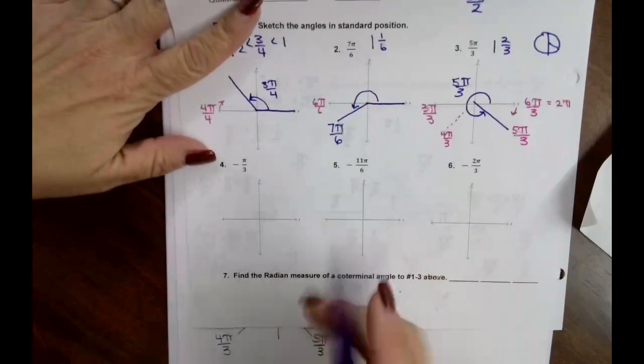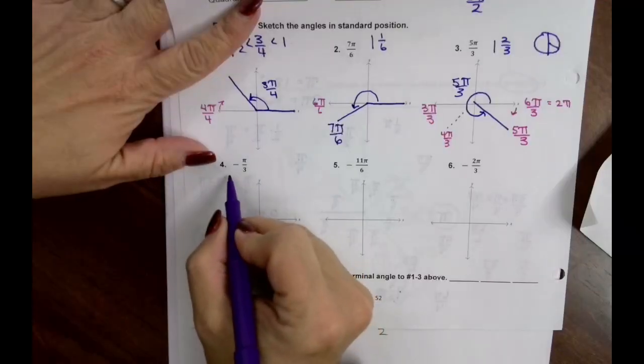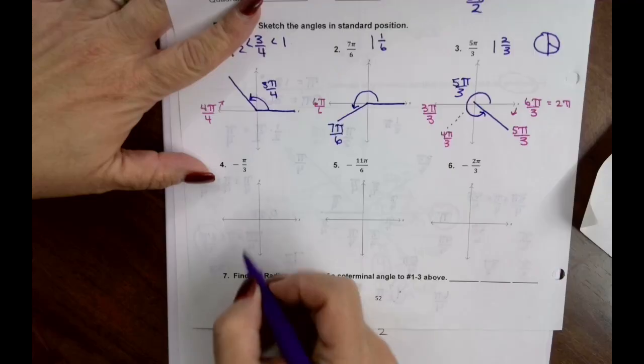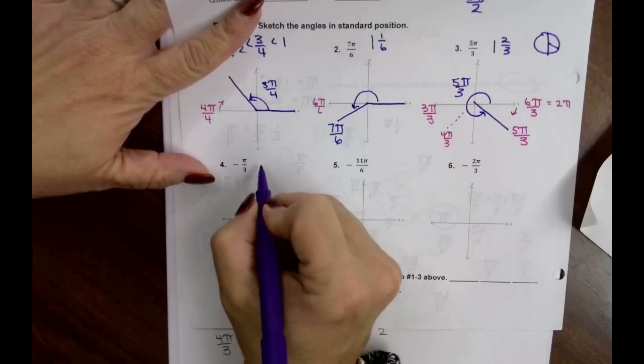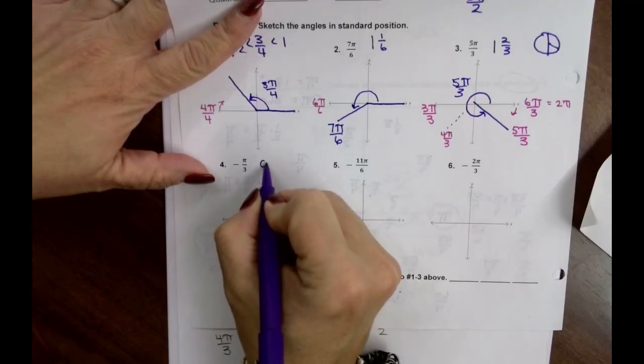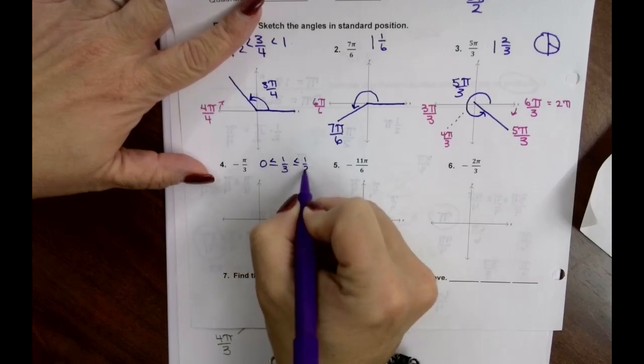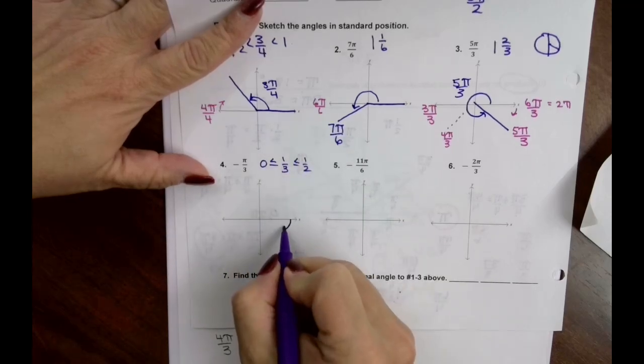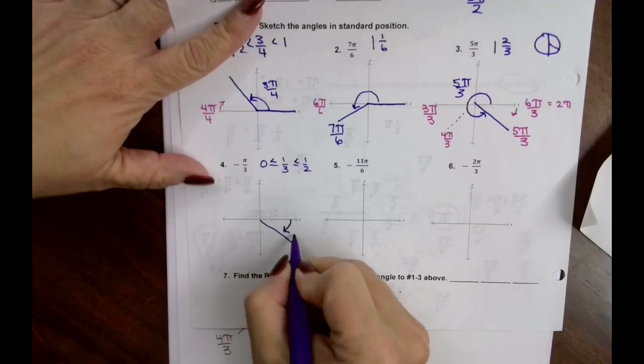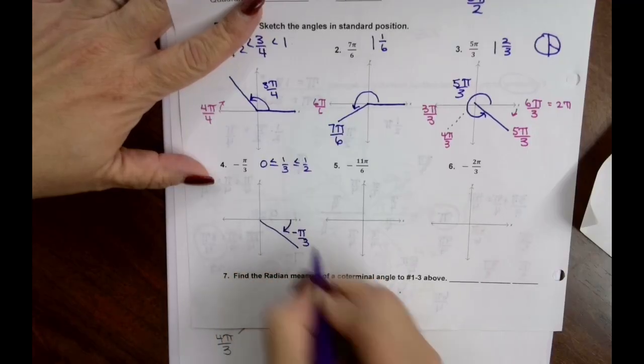Now, what I'm doing here is I'm just going negative. Remember, the negative sign just tells us the direction. It doesn't tell us anything else. So I'm going this direction. Well, pi over 3 is the same as being between 0 and 1/2. So I know I'm going to go this direction, and this is going to be negative pi over 3.